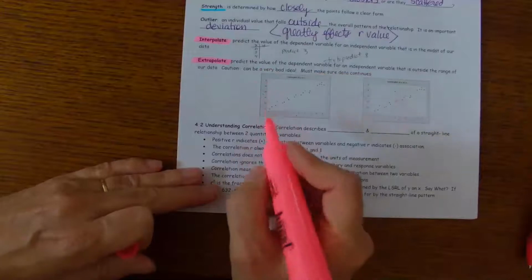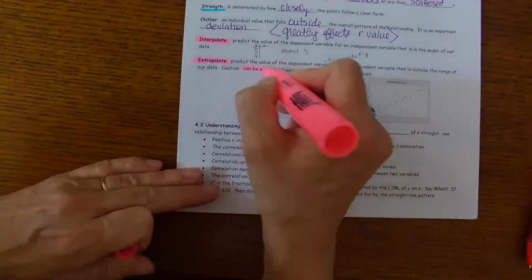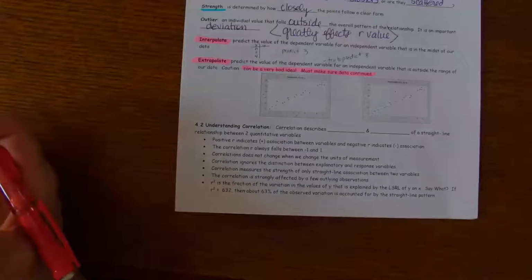Now, sometimes it's a good idea, right? But we want to make sure that you don't come up with ridiculous answers. Like you measure your puppy's weight for the first 6 months, and you draw a graph and predict that by the time he's 2, he weighs 400 pounds, right? Puppies grow fast, right? Then they quit. Okay.